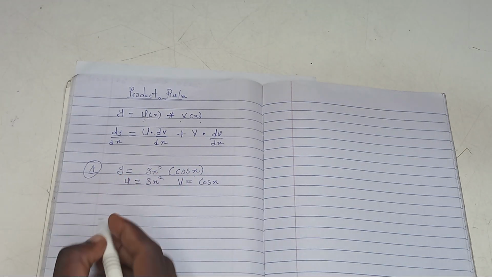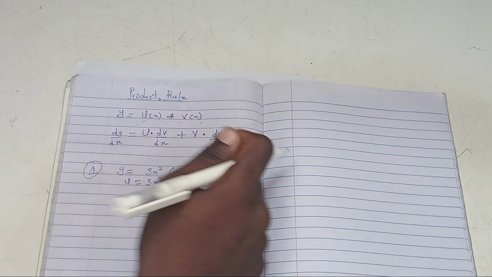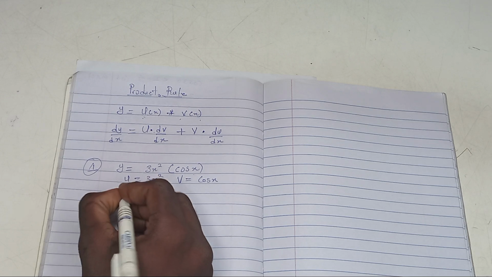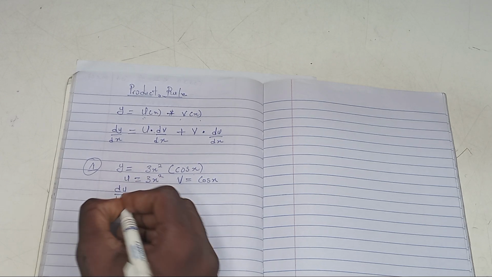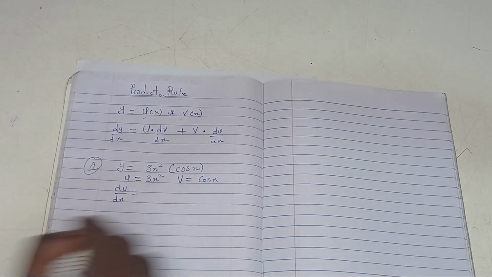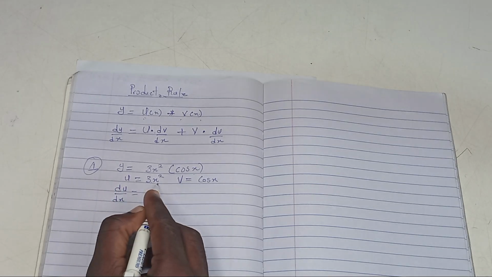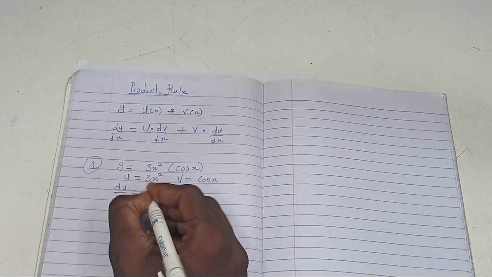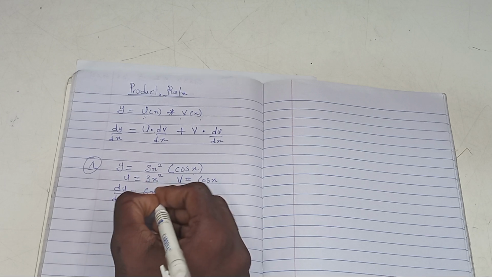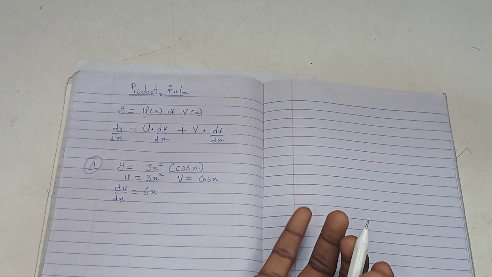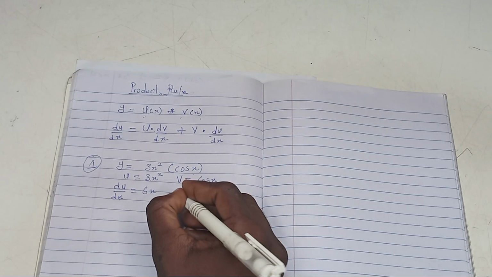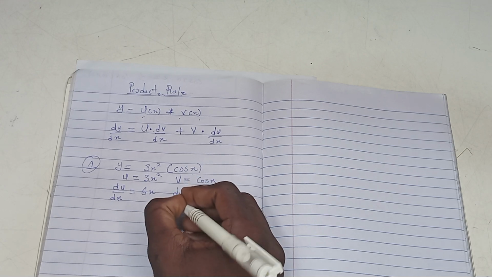Because we want to substitute all these values into the formula, we'll do everything straight. That's how I do mine. So du/dx: to differentiate this, you get 2 times 3, which is 6x, to the power 2 minus 1, which is 1. x raised to the power 1 is itself. So that's 6x.